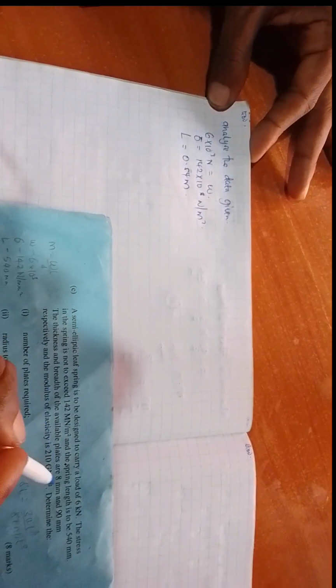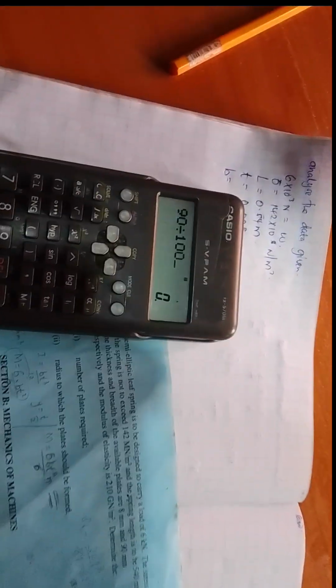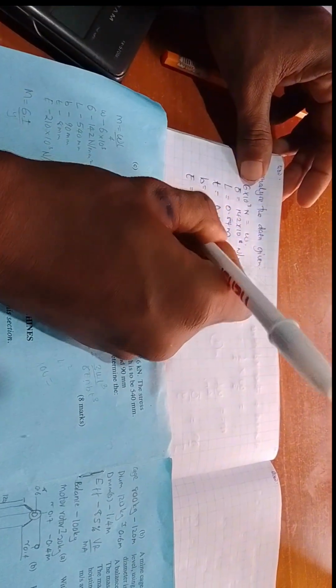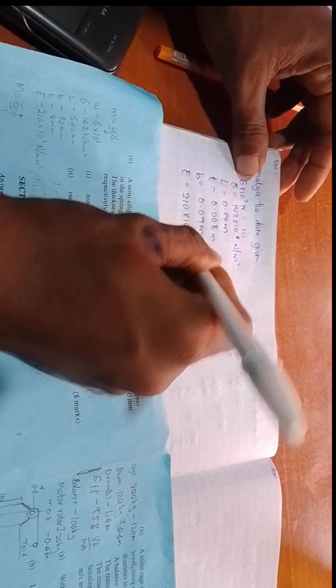That is the length. And then you're told the thickness and the breadth of the available plates, that is t, the thickness is 0.008 and breadth is equal to 0.09, that is 90 divided by 1000. Yes, it is 0.09 meters. All these dimensions are done in meters. Then the modulus of rigidity, that is E, is equal to 210 times 10 raised to power 9 newtons per meter squared.